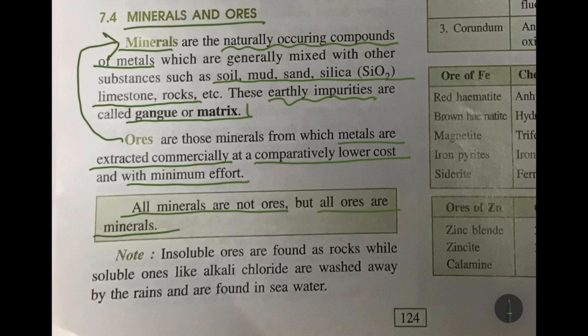Now, there are certain insoluble ores which are found as rocks, but of course there are soluble ones also, which dissolve in rainwater, like alkali chlorides. They are washed away by the rains and are found in seawater.